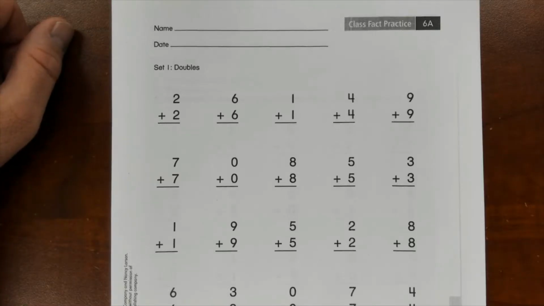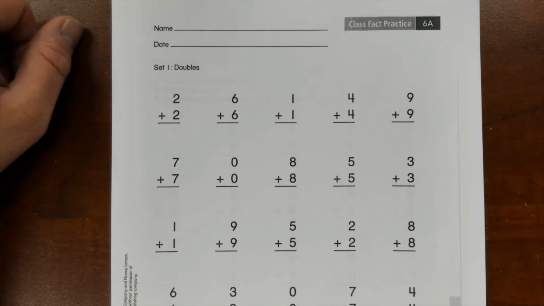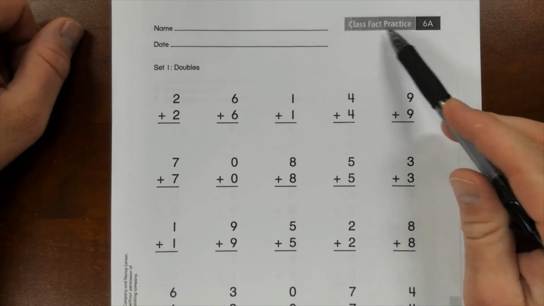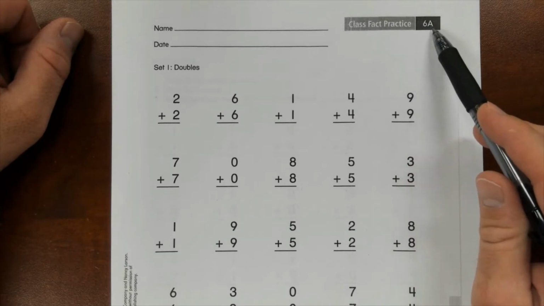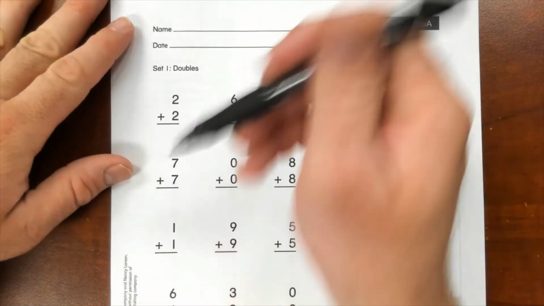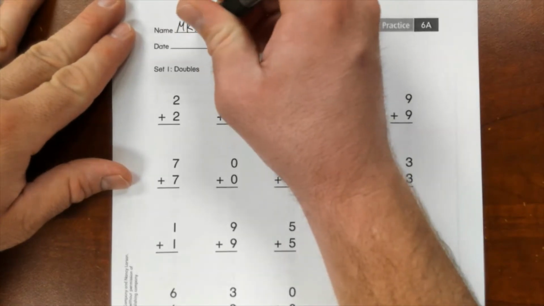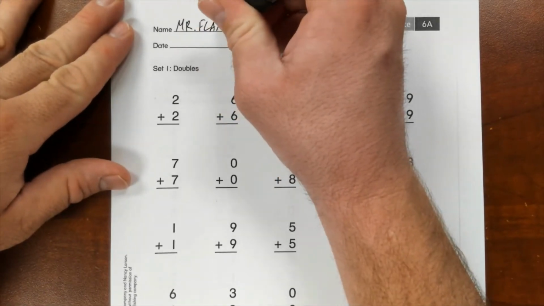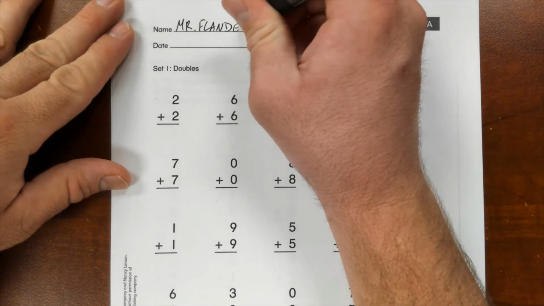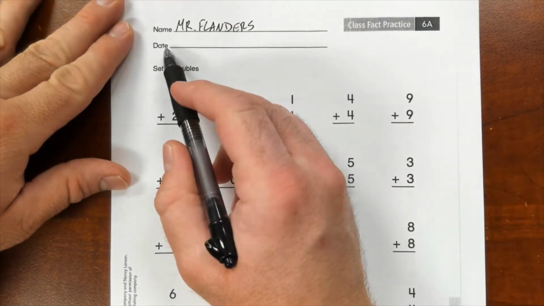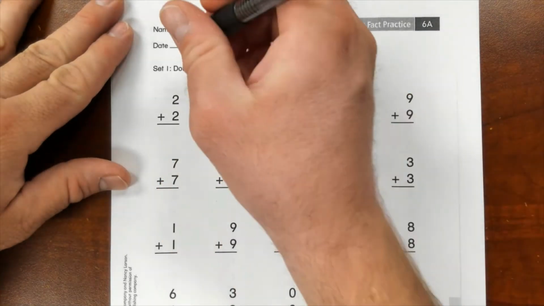Alright guys and gals, let's go ahead and look at our first math sheet. It should say Class Fact Practice 6A. We're going to go ahead and start by writing our name. My name is Mr. Flanders, and our date means what day it is.